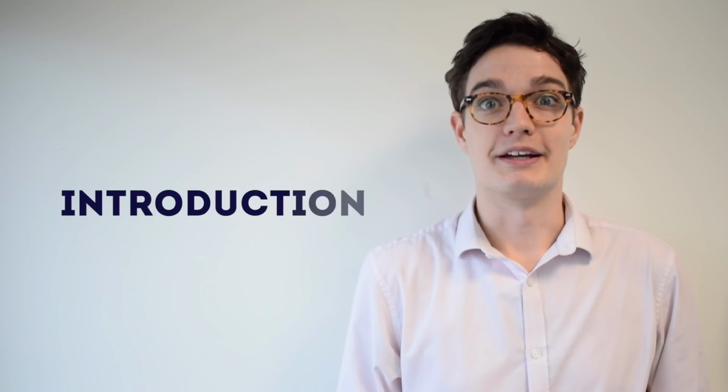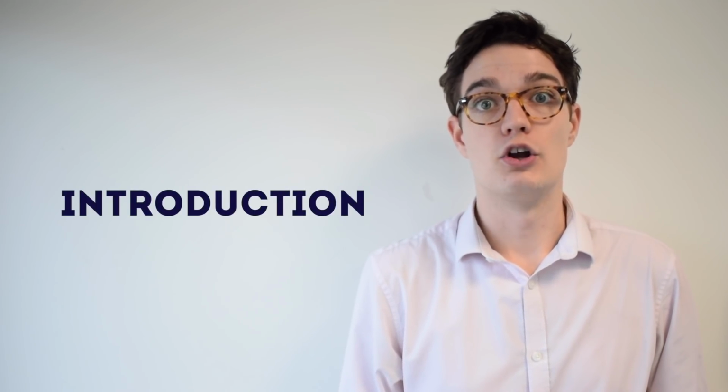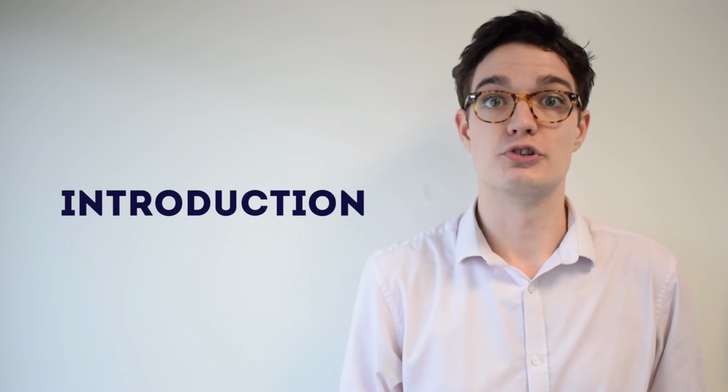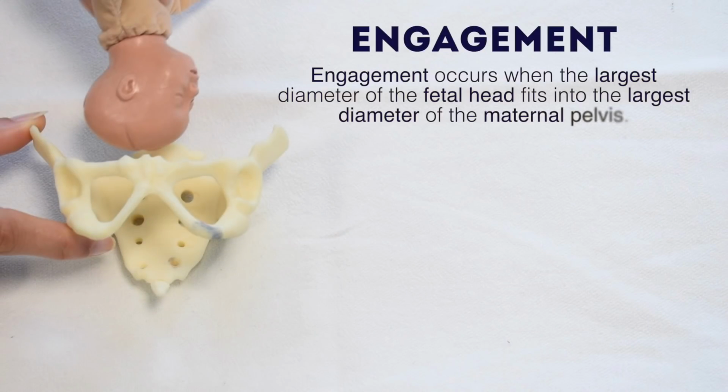Today we will be describing the mechanisms of labour. The baby will be in a cephalic longitudinal lie, which is the most common presentation. Engagement. Engagement is when the largest diameter of the fetal head fits into the largest diameter of the maternal pelvis.